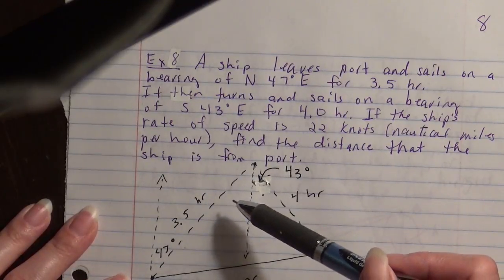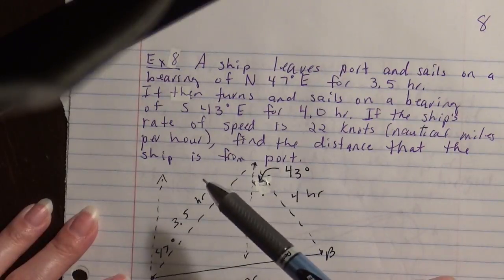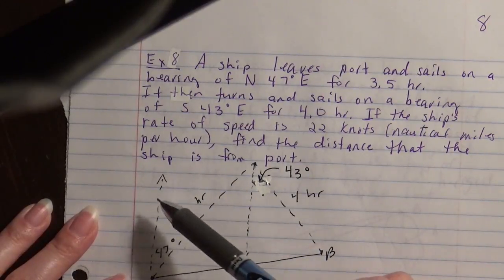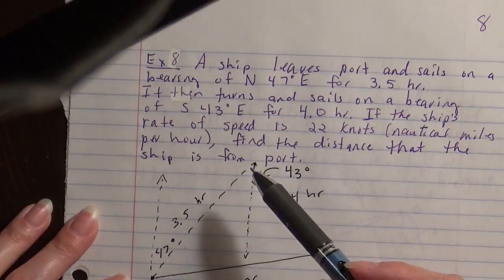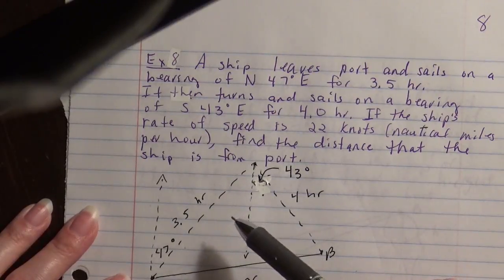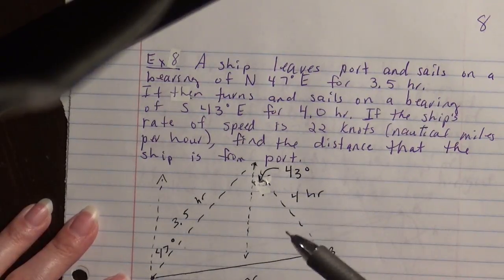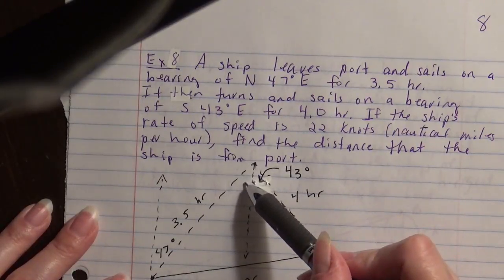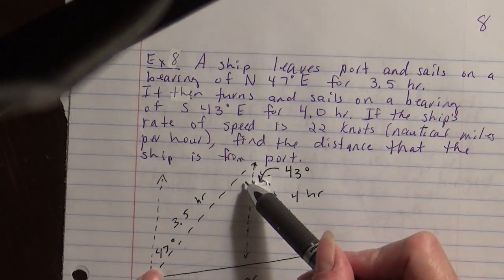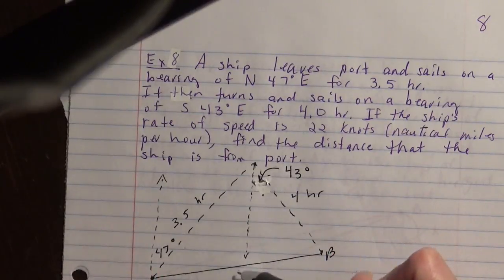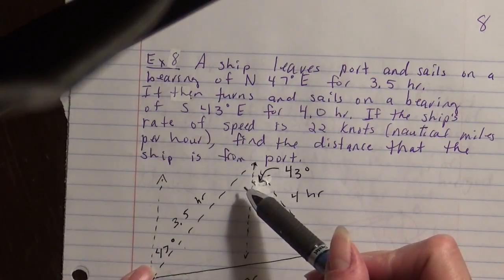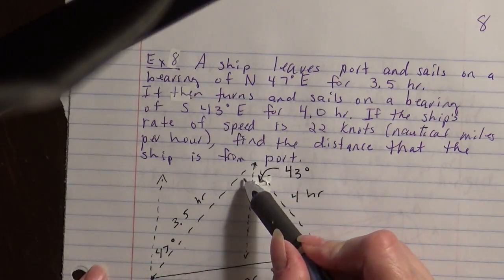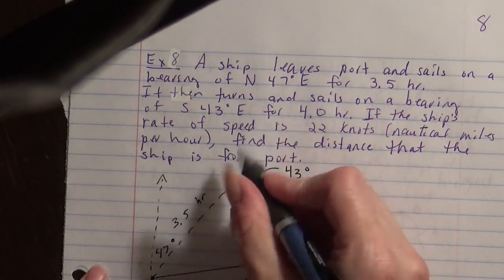And we know from basic geometry that a line that transverses two parallel lines creates alternate interior angles which are equal to each other. So this angle here is an alternate interior angle with the 47 degrees. And because these lines are parallel, those two angles have the same measure. So that tells us that this angle here is also 47 degrees.